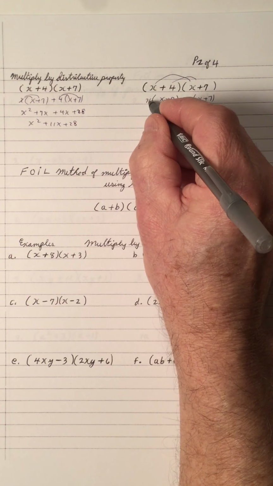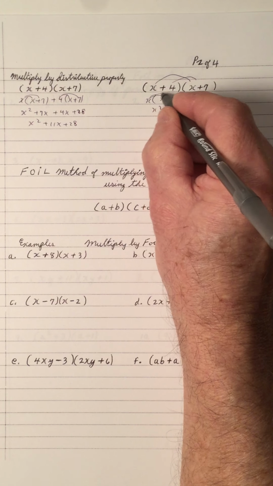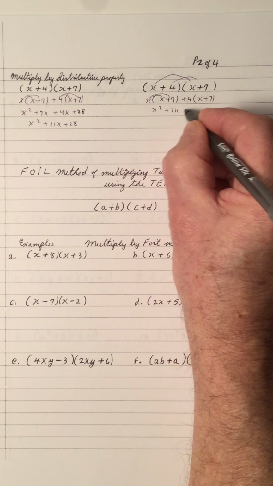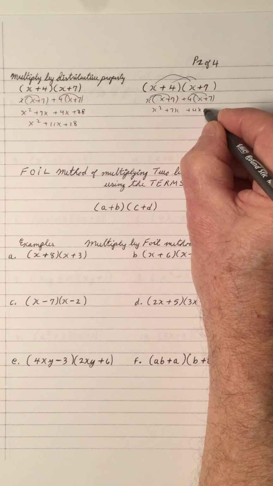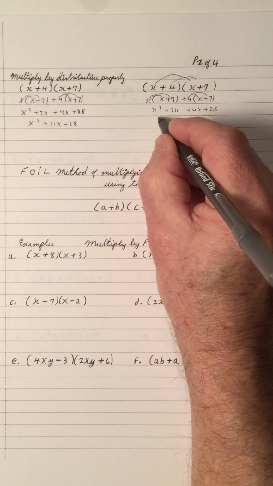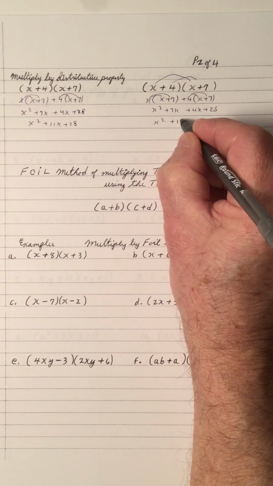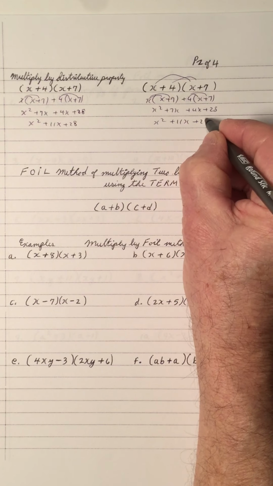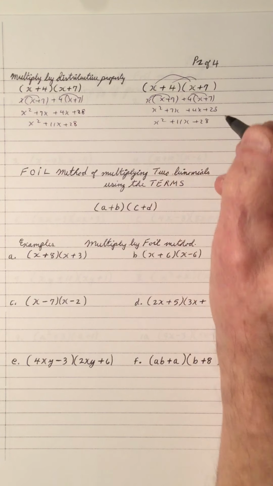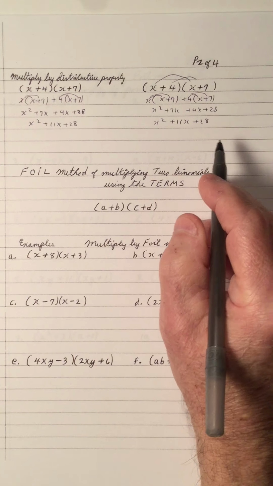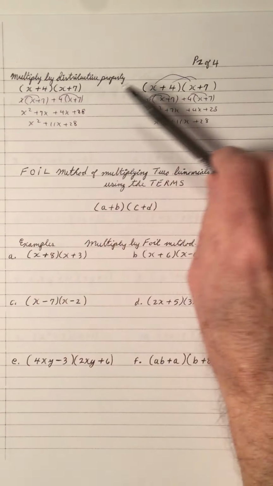Then this is a monomial times a binomial. So x times x is x squared. x times 7 is 7x. 4 times x is 4x. 4 times 7 is 28. And then we add up any like terms. These are like terms, so 4 plus 7 is 11. But that's good. That was practicing the distributive method in the previous video.